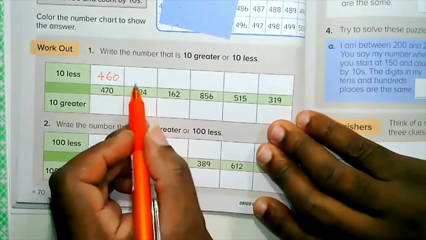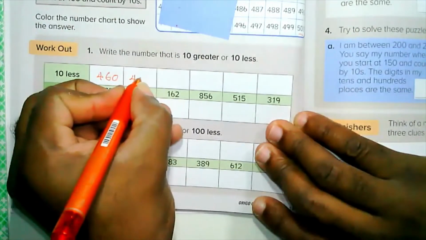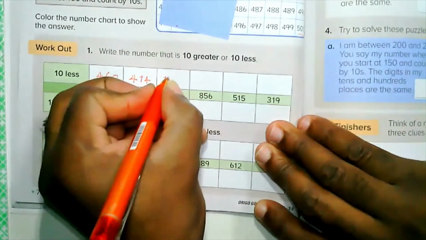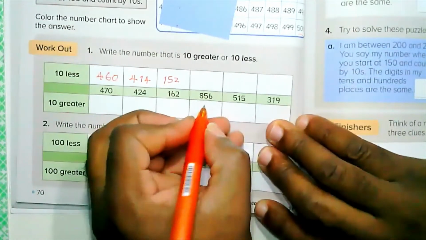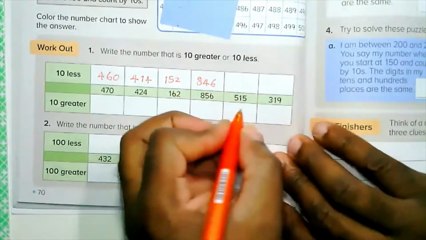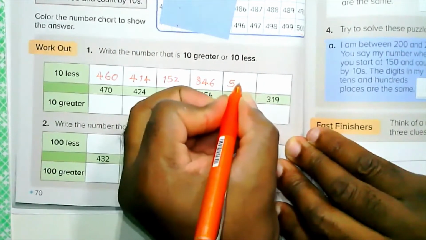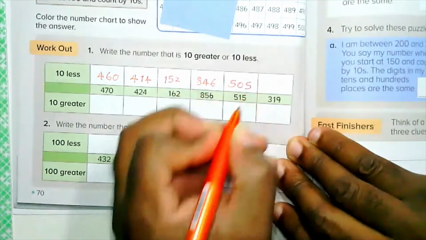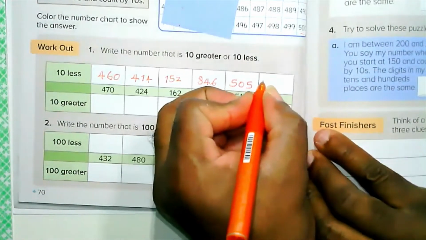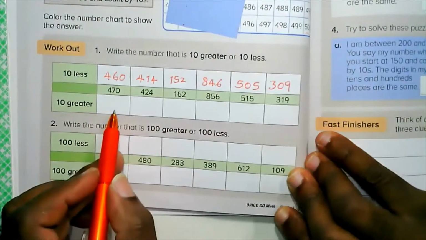424, the 10 less will be 414. 162, the 10 less will be 152. 856 will be 846. 515 will be 505. I beg your pardon. 319 will be 309. Now 10 greater. Let's try the 10 greater.